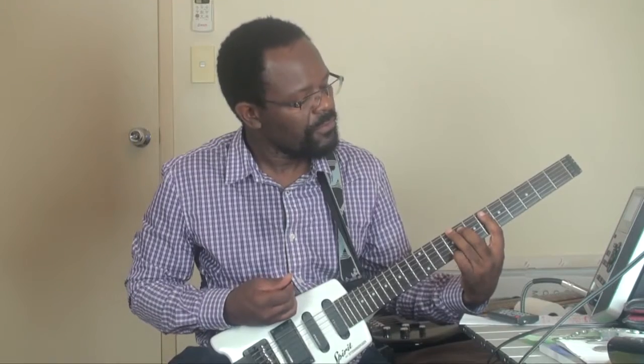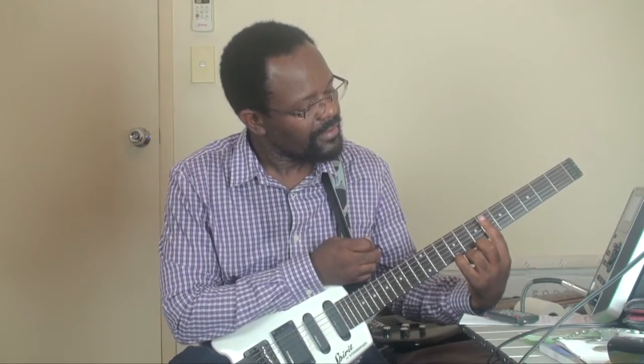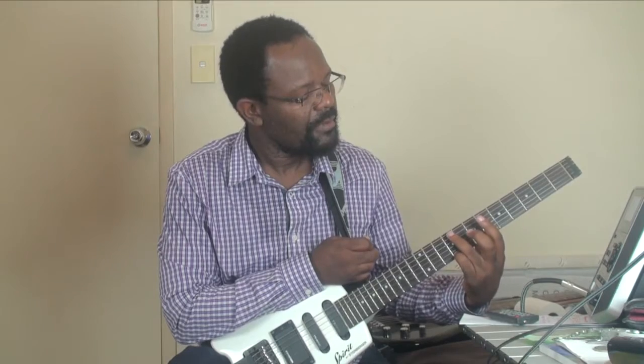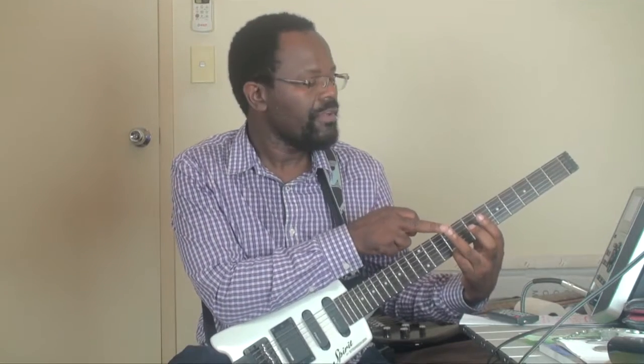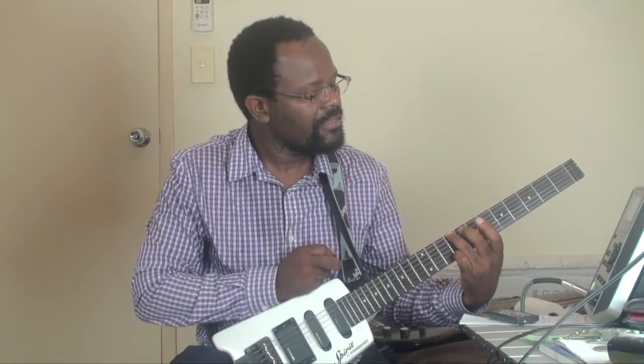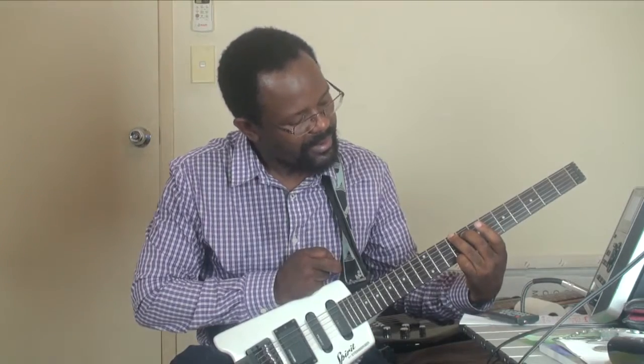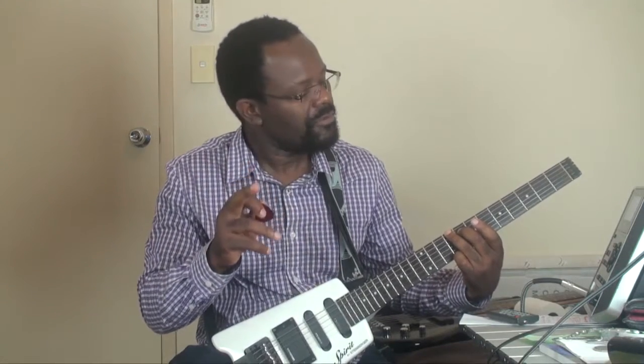Now for this one, the pinky is on fret number 7, string number 1, and this ring finger is on string number 6, fret number 7, and the second finger is on string number 5, fret number, actually, I've gone a bit too far here.